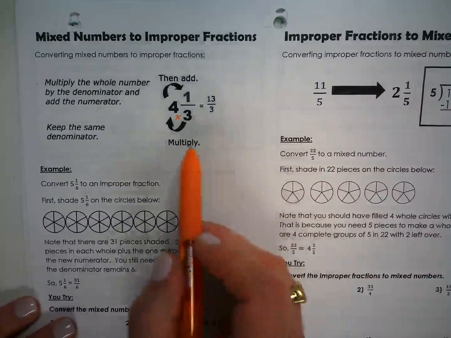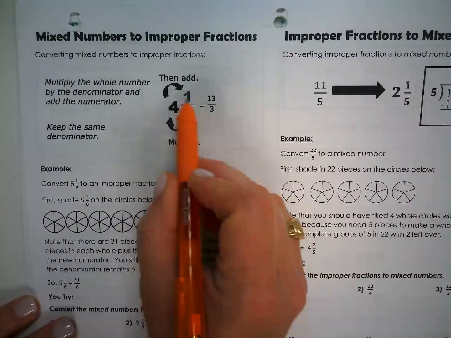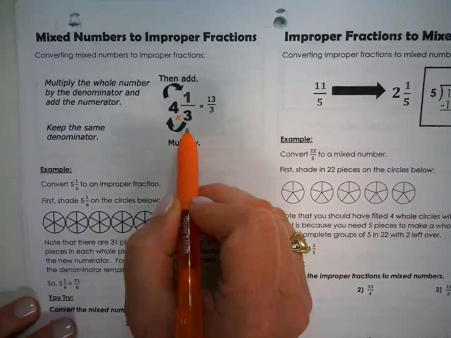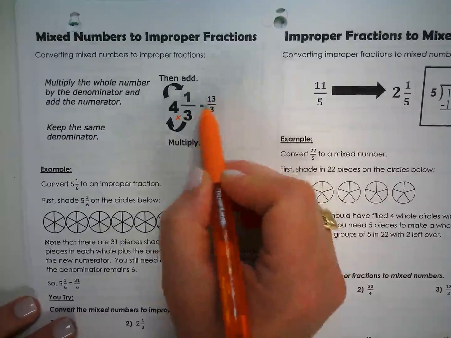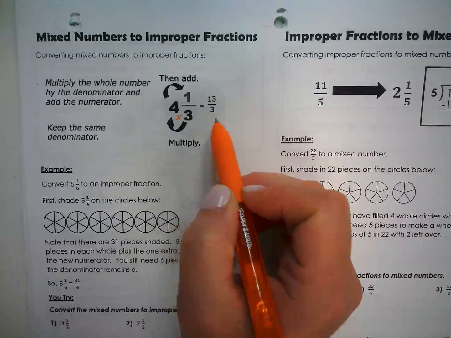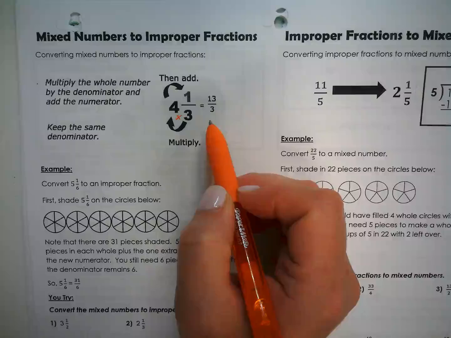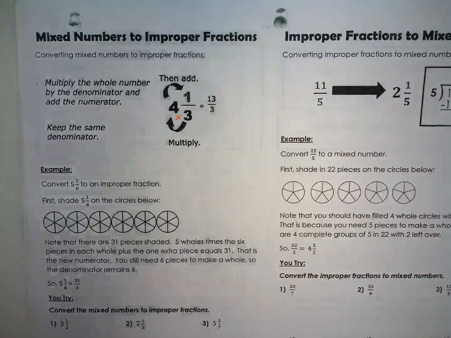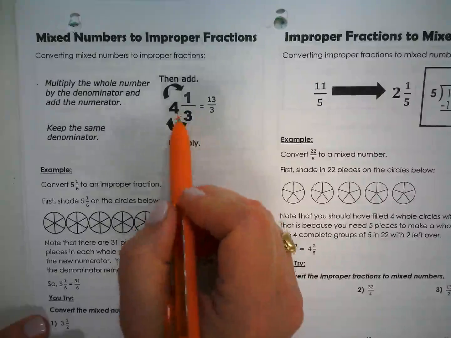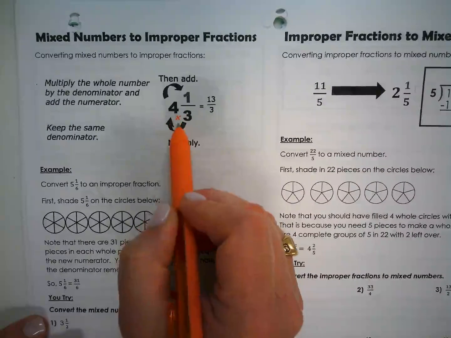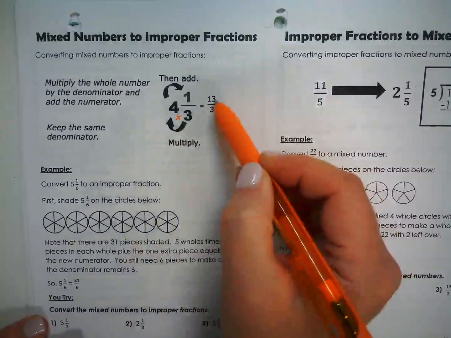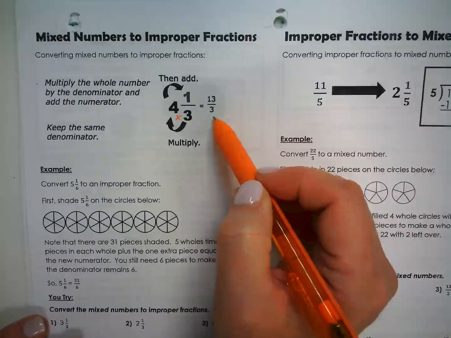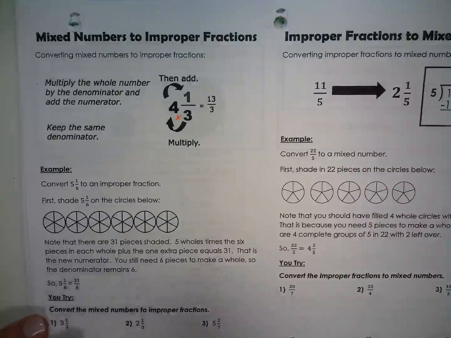And first I want to remind you that a mixed number is a fraction that has a whole number and a fractional component. And an improper fraction is a fraction whose numerator is greater than its denominator. So typically what we want to look at here is how many wholes do I have? I have 4 whole items. And each of those items are going to have 3 pieces because that's what a denominator tells me. The numerator of a fraction always tells me how many pieces I have. The denominator always tells me how many pieces I would need to make a whole.